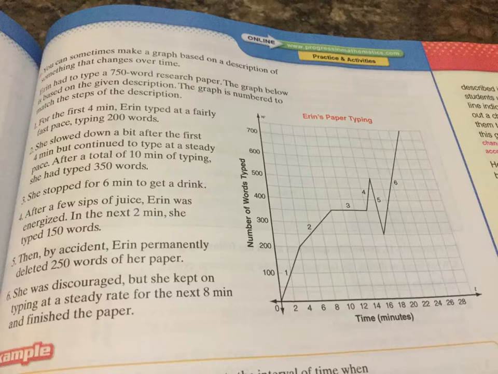Here we have another graph, and this time it's talking about Erin's paper typing. And again, we have our time on the bottom, which is on the x-axis, and our number of words typed per minute is our y-axis. This time we're not talking about distance, we're talking about how many words she can type per minute. And we're talking about Erin, and she had to type a 750 word research paper.